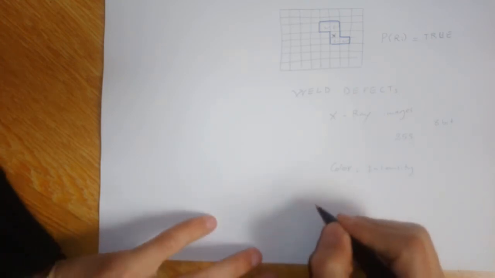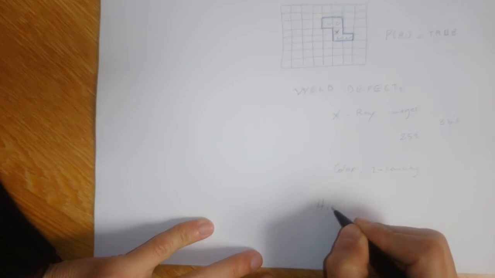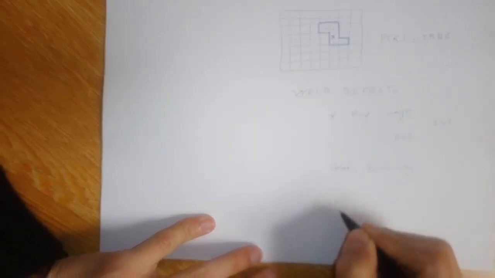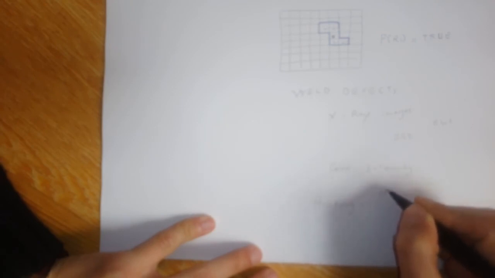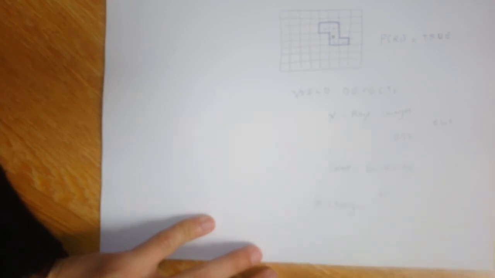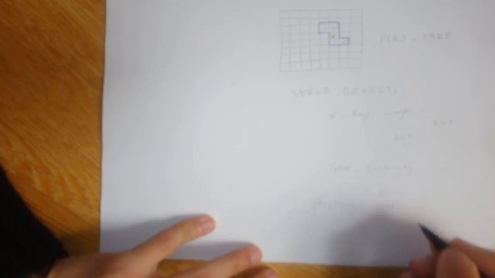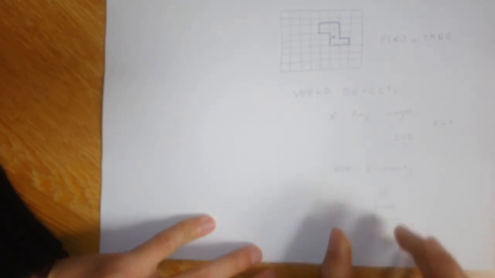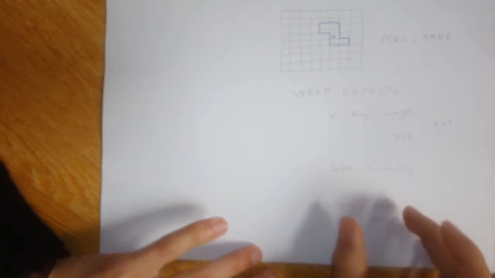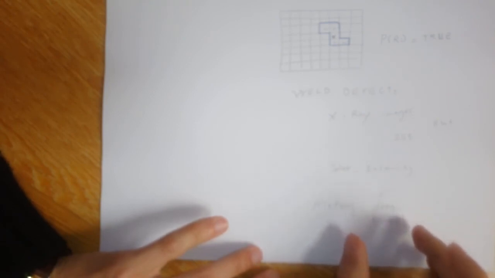So some criteria that we can use to include the history of the grown region are the mean of the grown region, probably the area, and also the shape of the grown region. So if the area, for example, reaches a given point, or if the shape takes a given form, then we stop the process of growing this region.